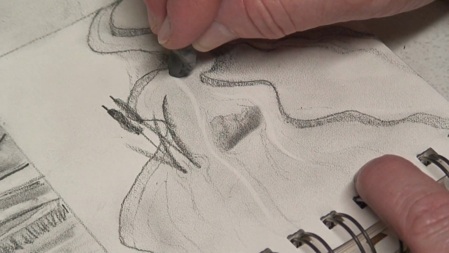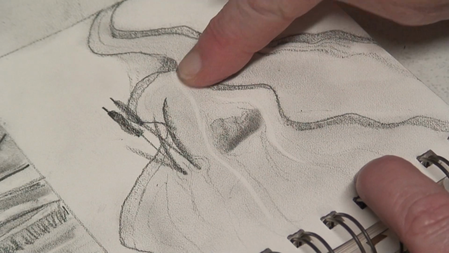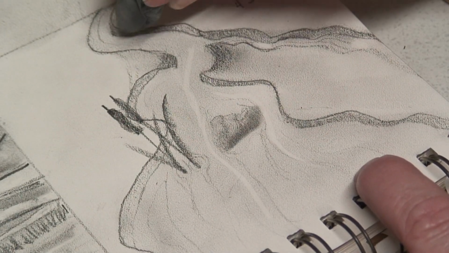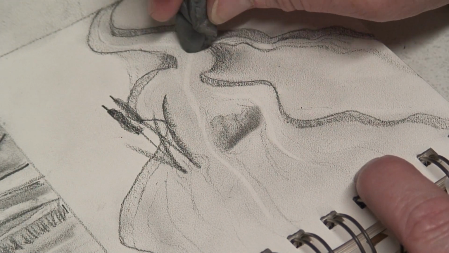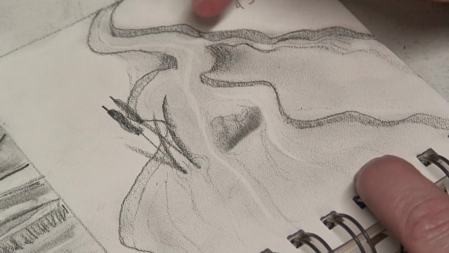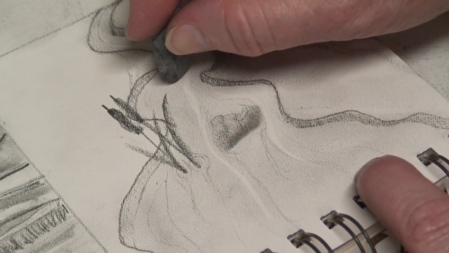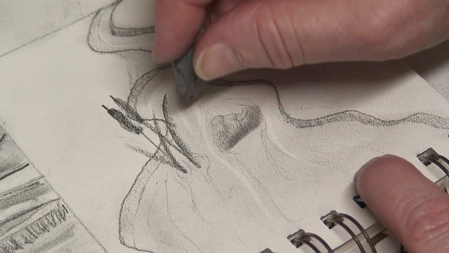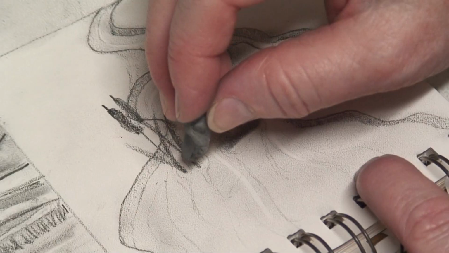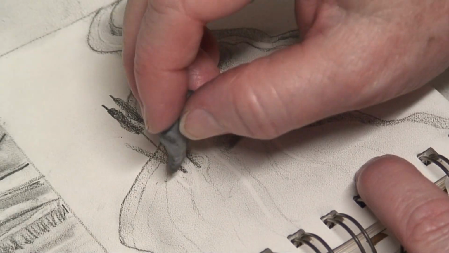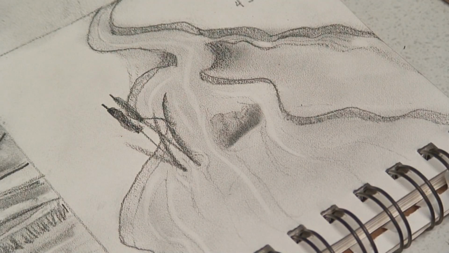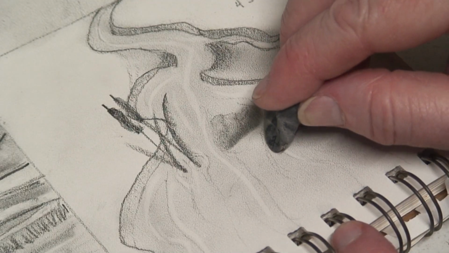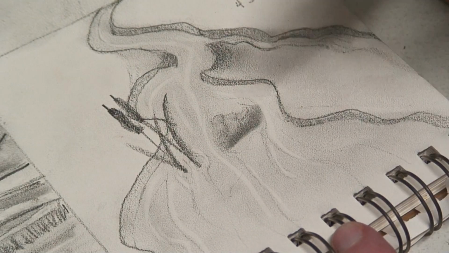Take your kneaded eraser and you're going to kind of follow your river a little bit and stay along the same lines that you have. If you make a mistake, just rub your finger over it and go back over it again with your eraser. So I'm following my lines, not my eroded areas, sorry about that. And I'm creating more detail to my water.